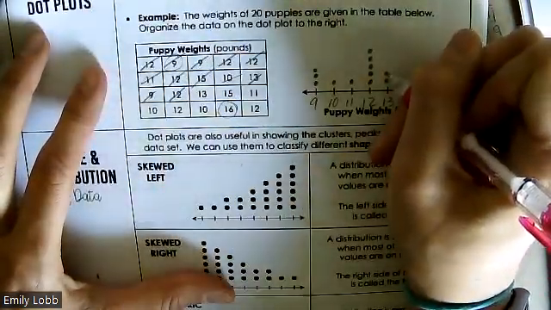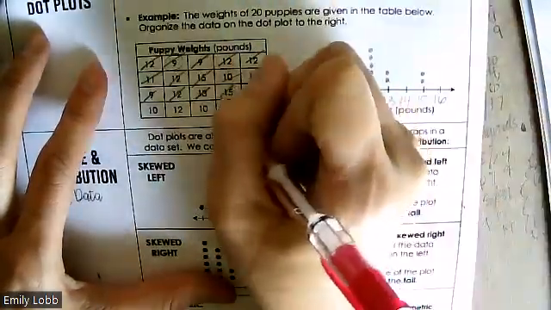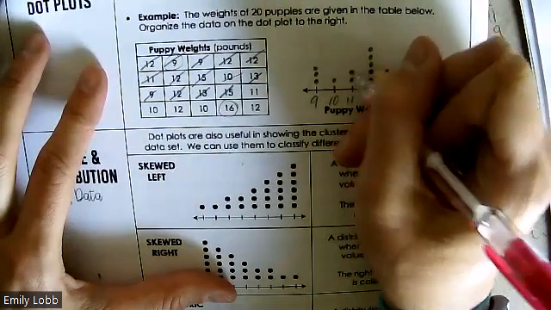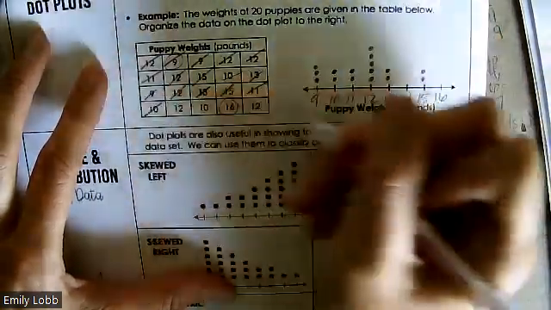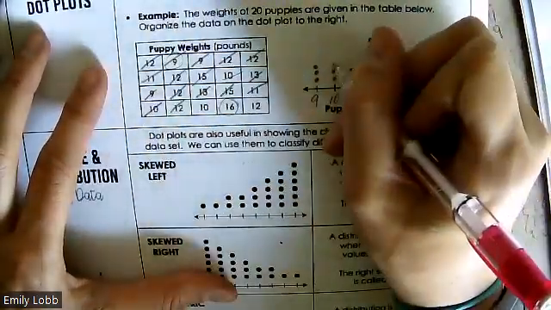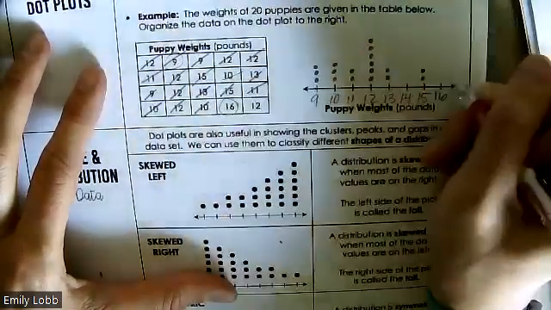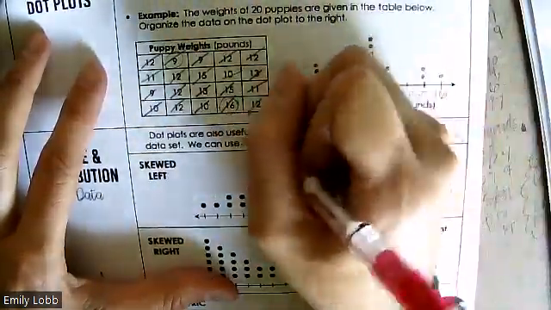A 13, a 15, an 11, a 10, a 12, another 10, a 16, and another 12.